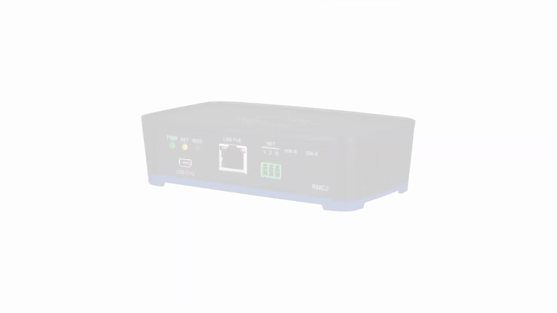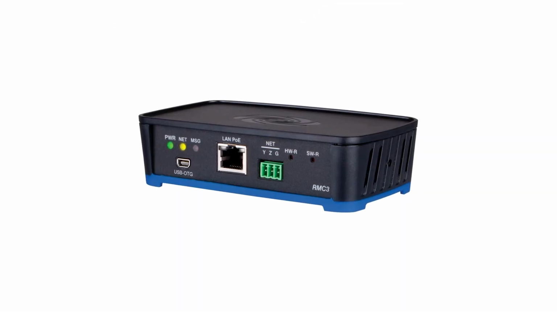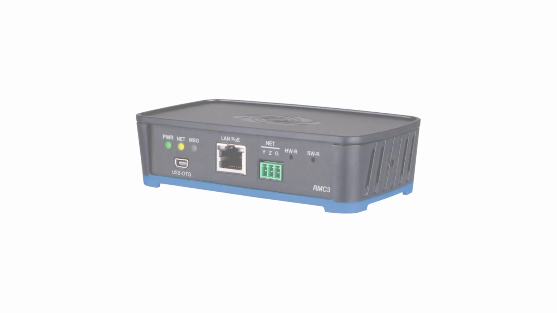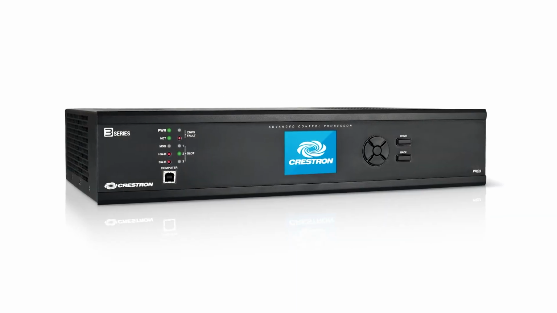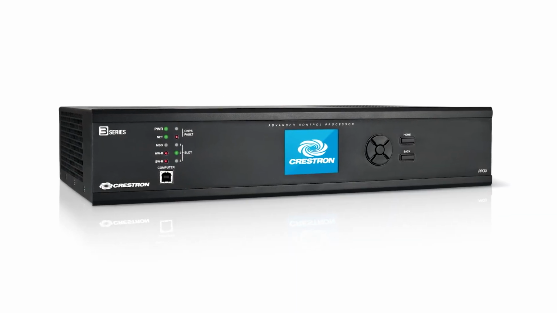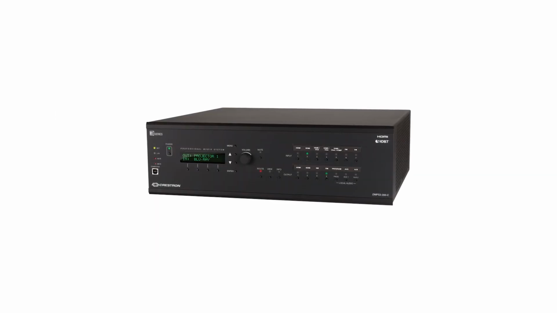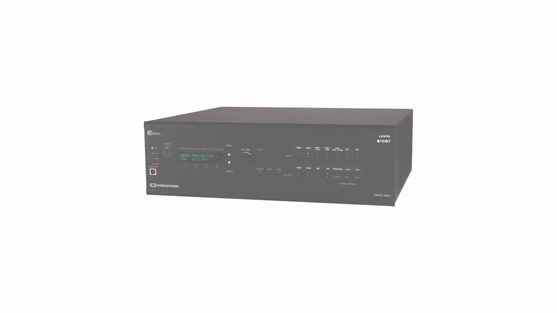There are many different processor models, all based on the 3 series architecture. These models vary from simple controllers with limited connectivity options to full single-box solutions containing presentation switchers and amplifiers. The connectivity requirements of the system you're installing will determine which processor you choose to install. With that in mind, let's have a look at the different connectivity options available throughout the control processor product line.